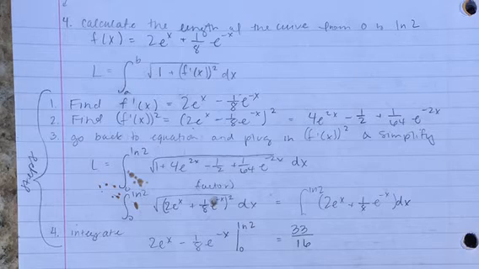All you do is square it, and then you go back to your equation, you plug f prime of x squared in, and you get 1 plus 4 e to the 2x minus 1/2 plus 1/64 e to the negative 2x, and you have to simplify that. So when you simplify that, you actually can factor it, and you get 2 e to the x plus 1/8 e to the negative x, all squared under the square root, so the square and the square root can cancel, and you get 2 e to the x plus 1/8 e to the negative x from 0 to ln of 2, which is actually your original equation, so that's helpful.